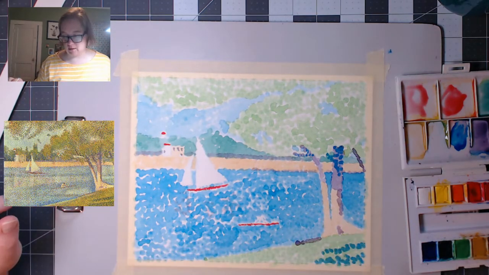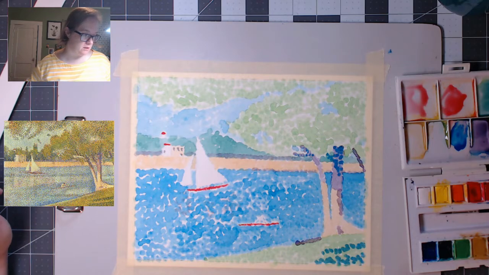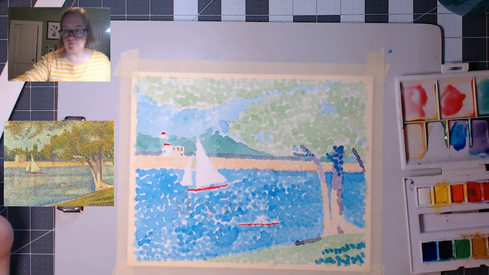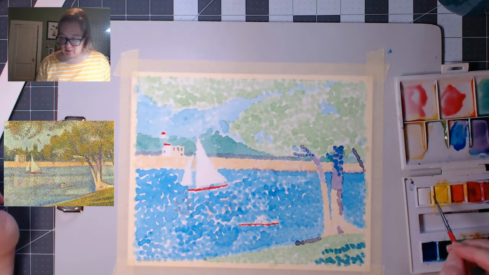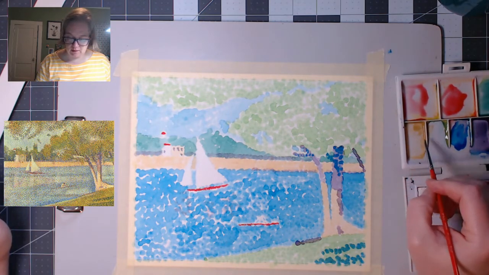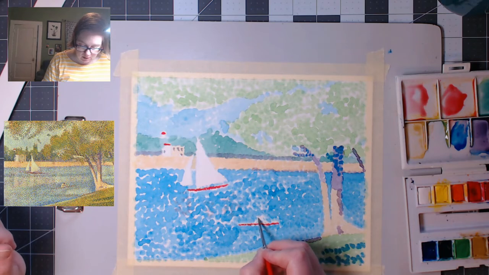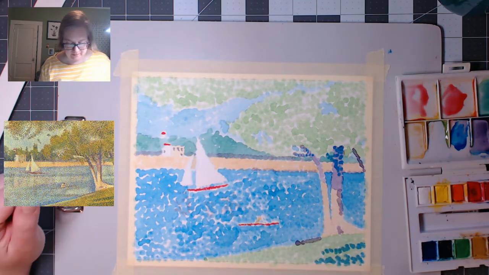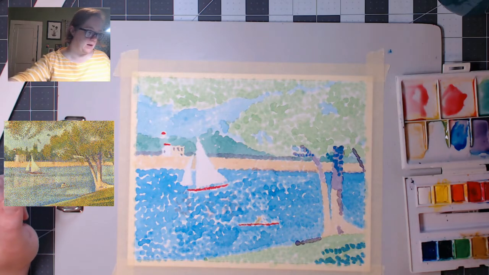Oh, we forgot our guy down here. Okay, this is the part. Oh, I got that blue spot in his shirt, but you know, that is what it is. I'm going to do his shirt with this yellow ochre because that's about the same color. All right. And we're going to put him down here. His shirt has blue in it, but that's okay. It's value added. Okay, so there's his body.